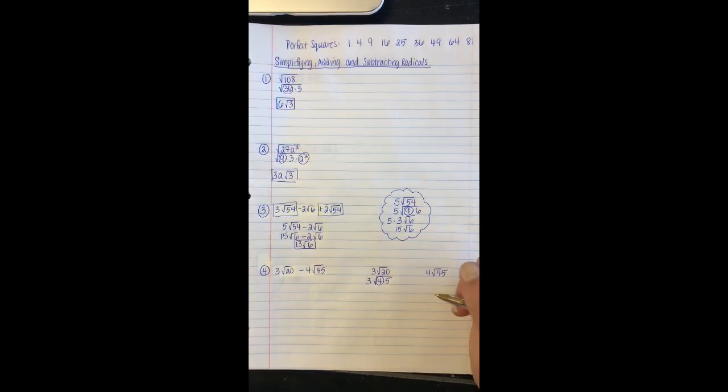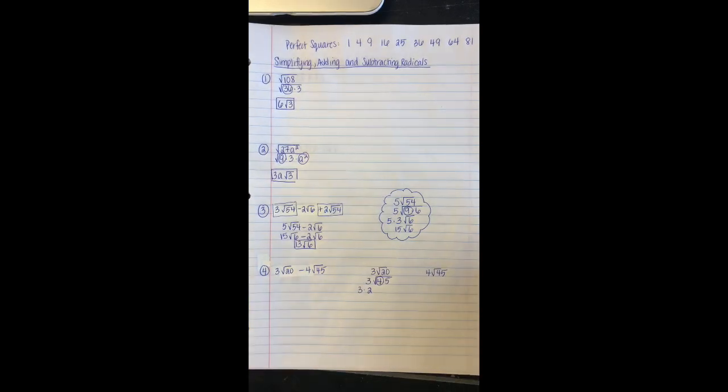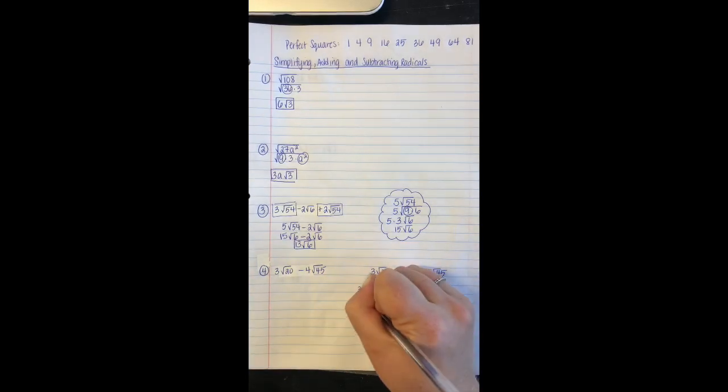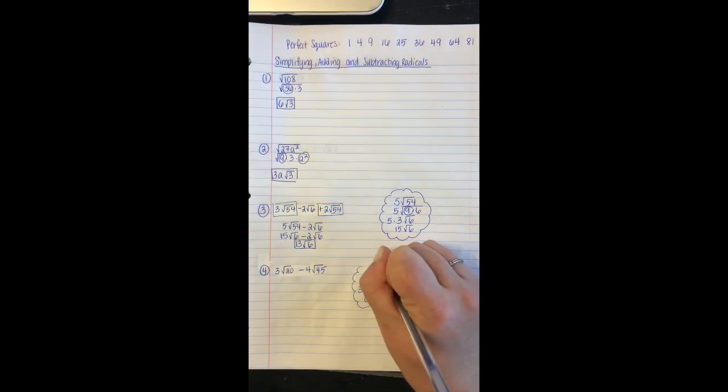4 is your perfect square. So the square root of 4 is 2 on the outside, which gets multiplied by the 3 that's already there, and then I leave a 5 underneath the radical. So that simplifies to be 6 radical 5. Put that in a little thought bubble.